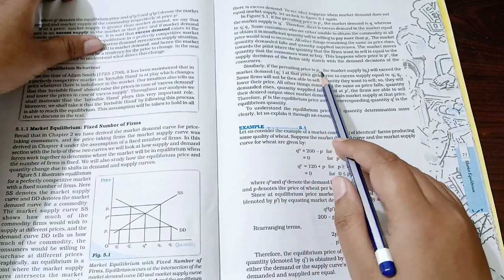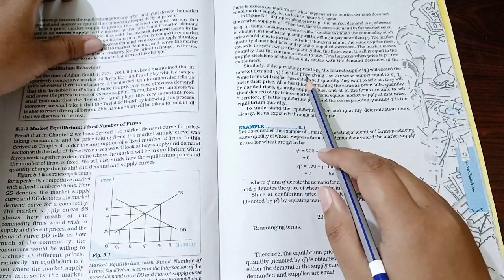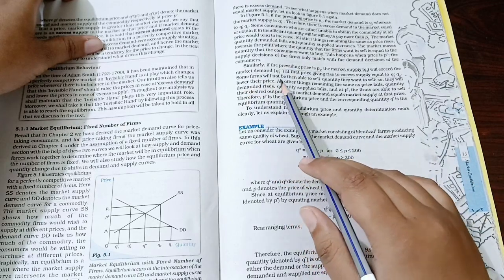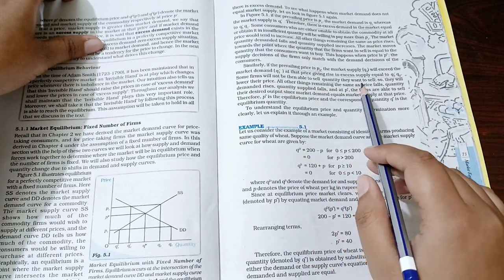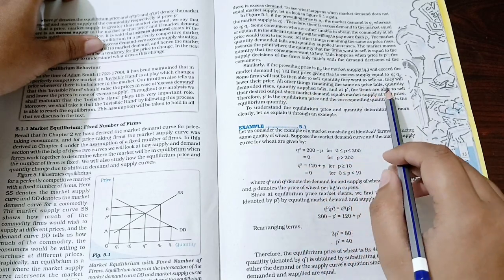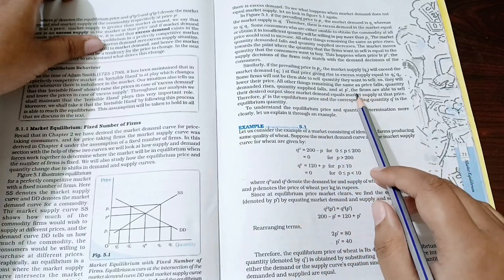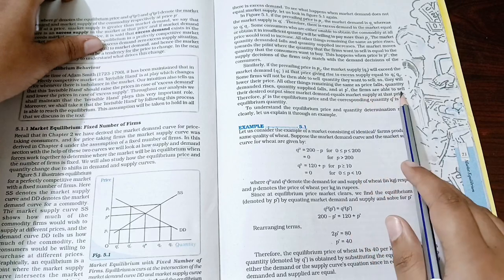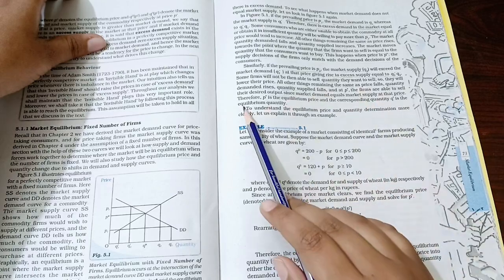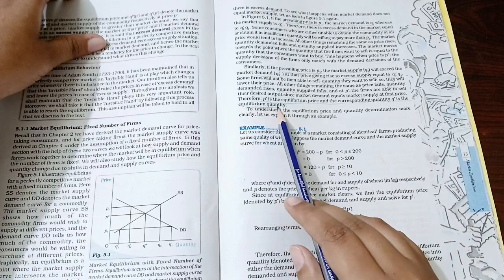Similarly, if the prevailing price is P2, the market supply Q2 will exceed the market demand Q2 dash at that price, giving rise to excess supply equal to Q2 dash Q2. Some firms will not be able to sell the quantity they want to sell, so they will lower their prices. All other things remaining the same, as price falls, quantity demanded rises and quantity supplied falls, and at P star the firms are able to sell the desired output since market demand equals market supply at that price. Therefore, P star is the equilibrium price and the corresponding quantity Q star is the equilibrium quantity.